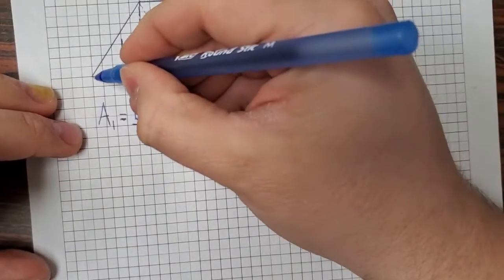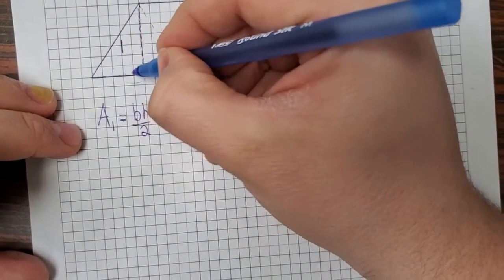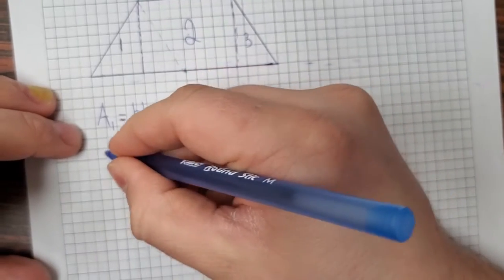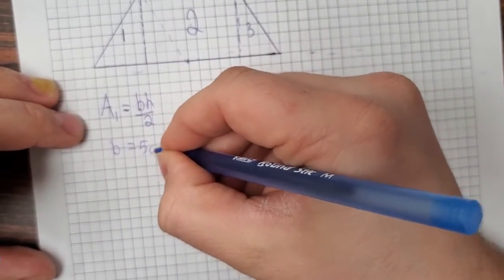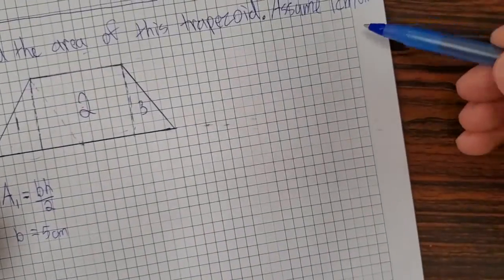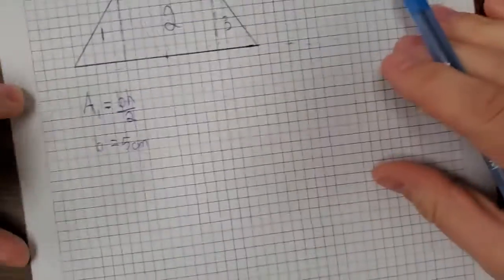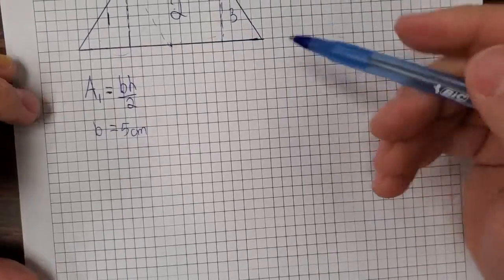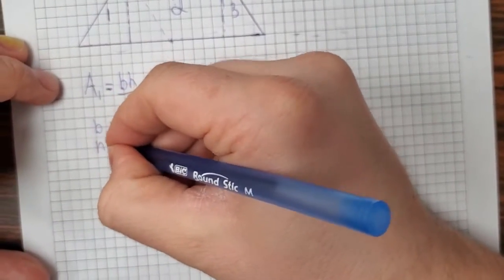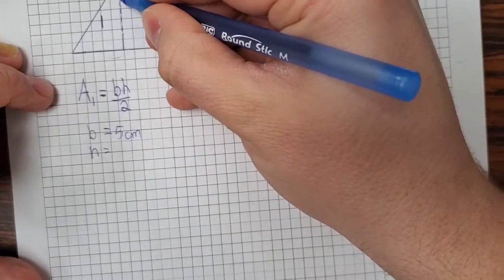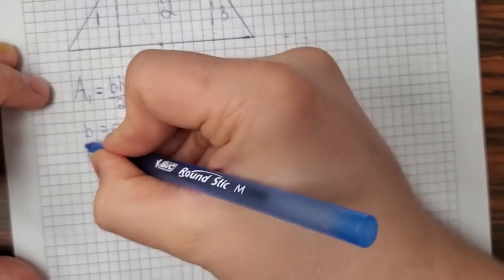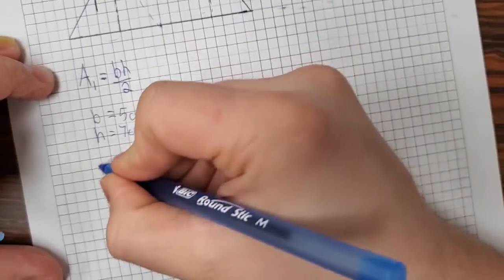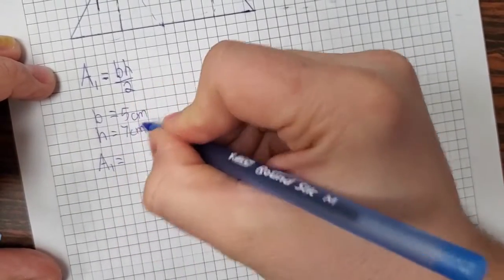We know our base here is 1, 2, 3, 4, 5. So our base equals 5 centimeters, because this is assuming it's 1 centimeter grid paper. Our height, counted out, is 1, 2, 3, 4, 5, 6, 7 centimeters. So that means the area here, area 1, is base times height.